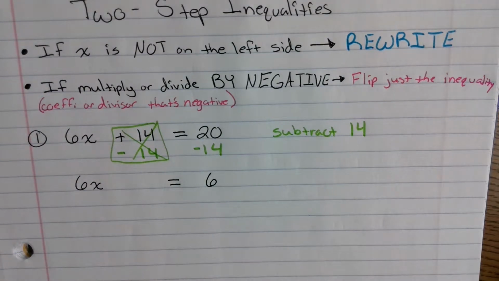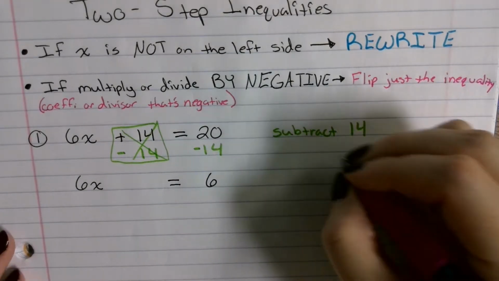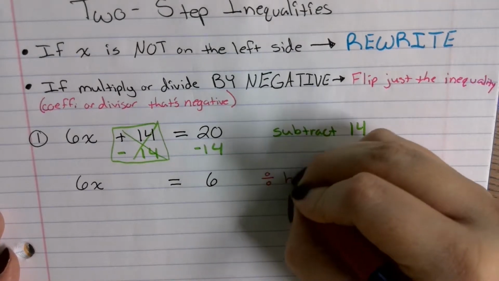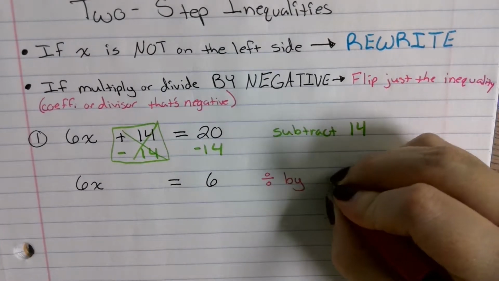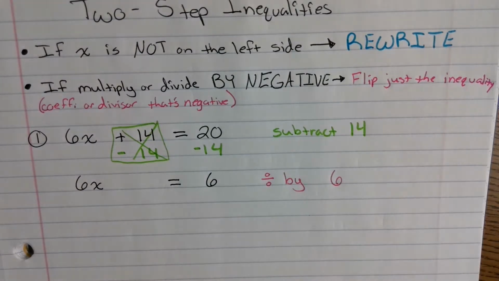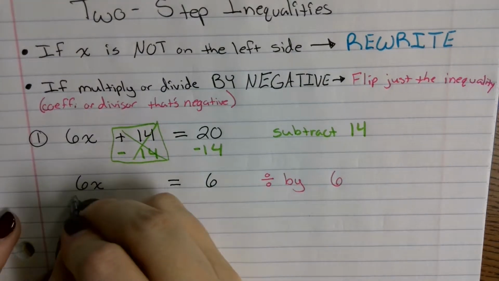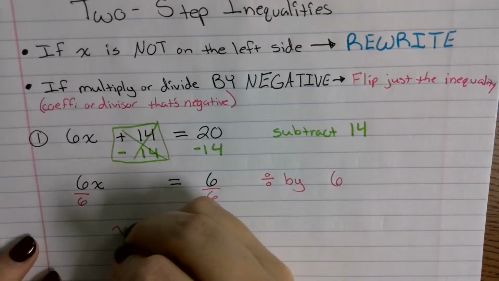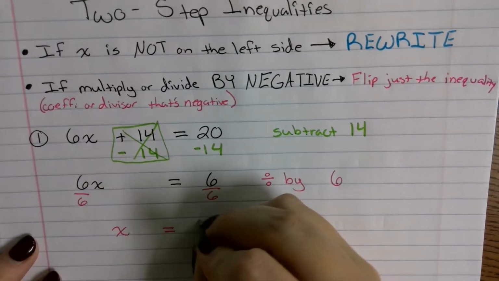From here, you know what the next inverse operation is. Julie and David? Division. So we're going to divide both sides by a positive 6. And we would get x is equal to 1.